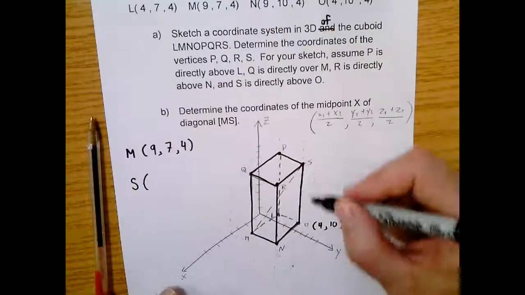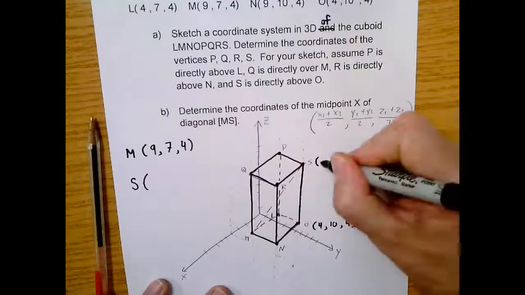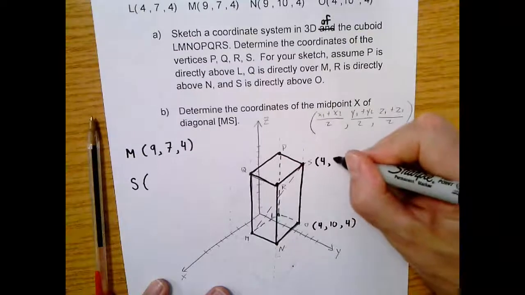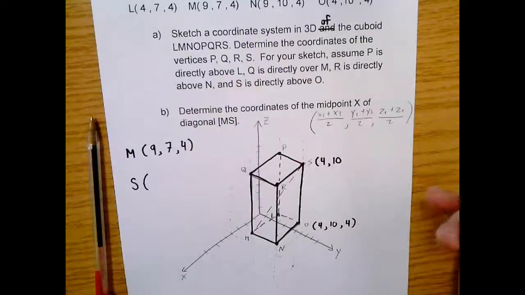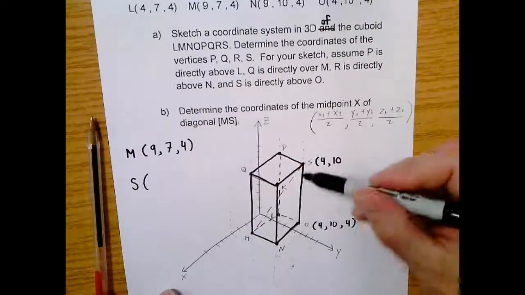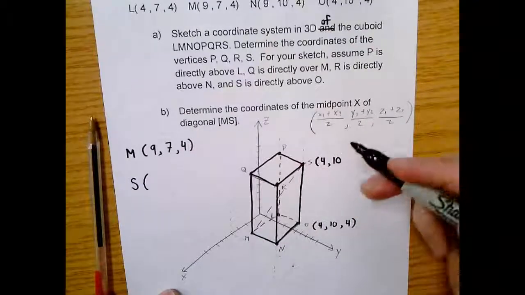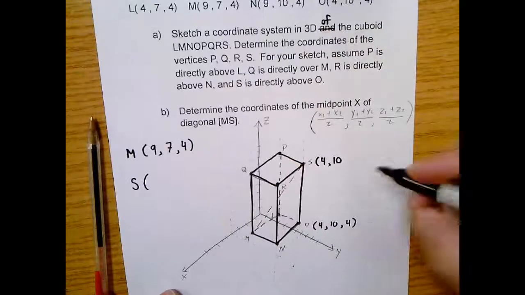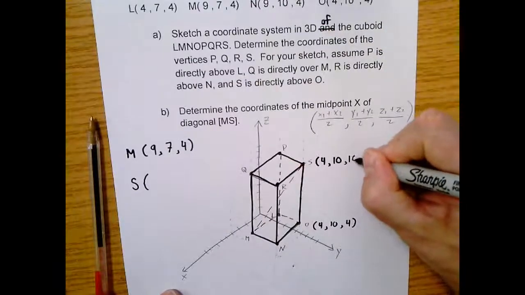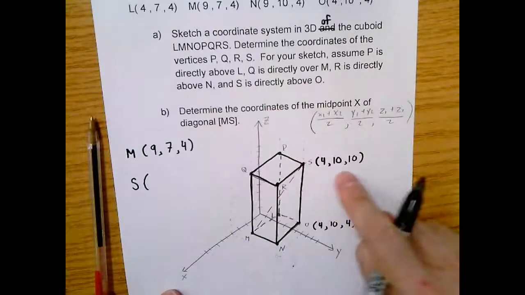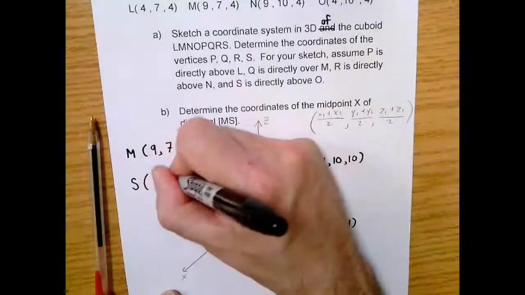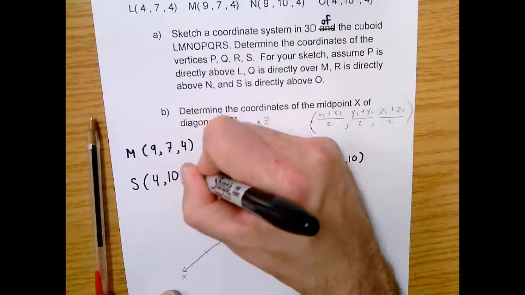So if S is directly above O, then S's x coordinate would still be 4, and S's y coordinate would still be 10. The only thing that would change is that it goes up. It's directly above it. And the question said that the cuboid is 6 units tall, so what's 4 plus 6? 10. So now we have the point we need. S is at 4, 10, 10.